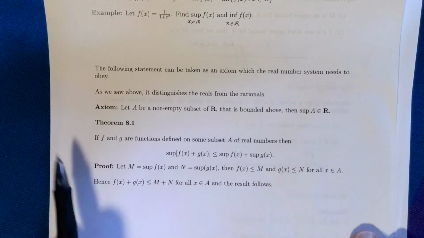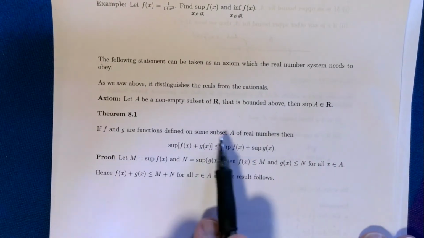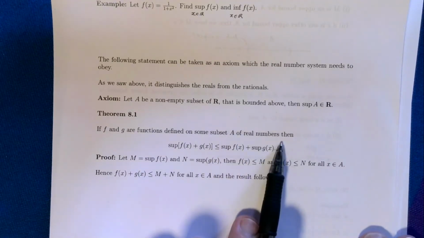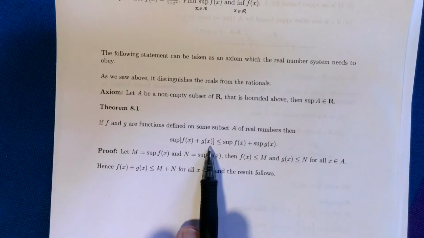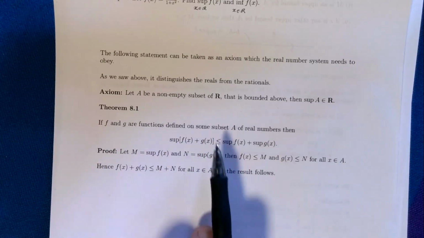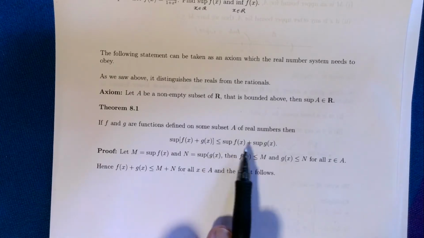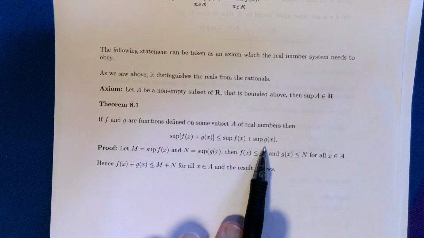Well, just a little theorem here, 8.1. If we've got two functions f and g defined on some subset A of real numbers, then the supremum of f(x) plus g(x), if I add the two functions together and take the sup, is less or equal to the sup of f plus the sup of g. And just a little proof of this here.